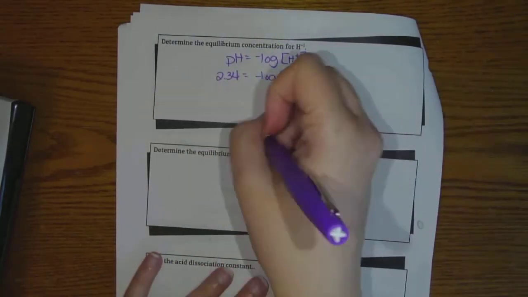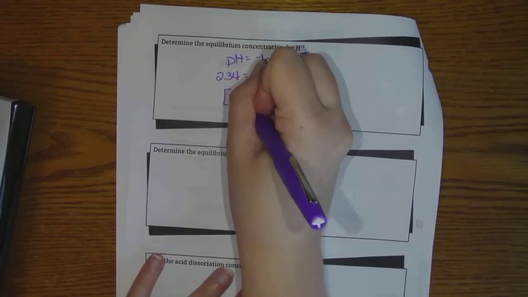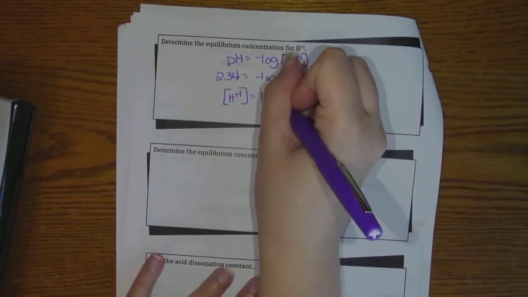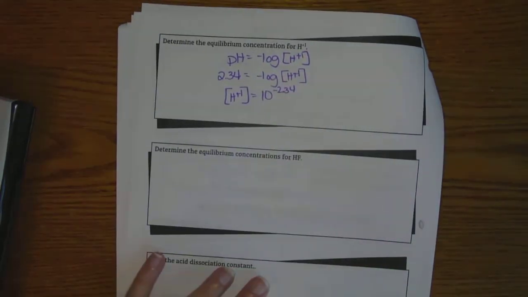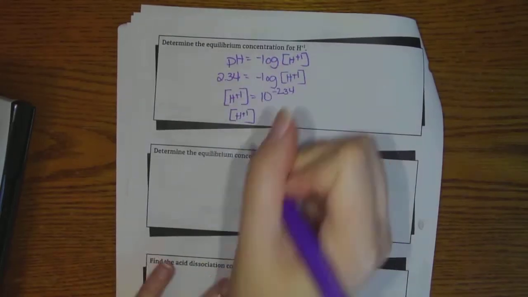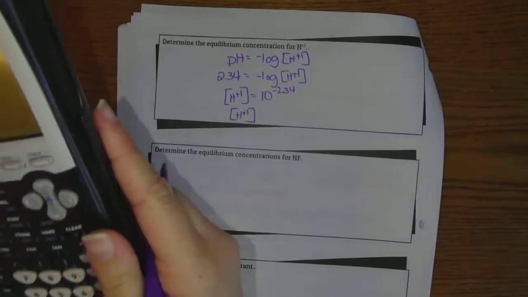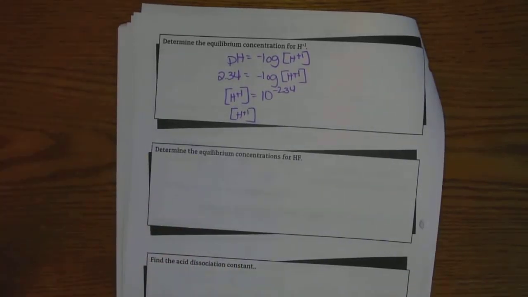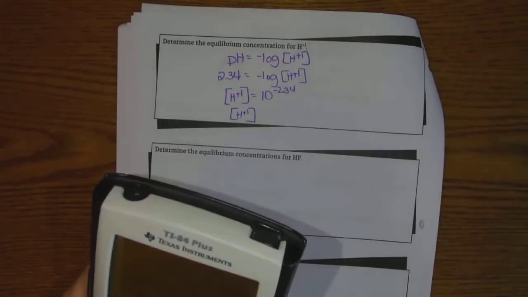And remember, we did some math, but we found that our hydrogen ion concentration is going to equal 10 to the negative 2.34. You remember how we did that in the last video. So we put that into our calculator and we get our hydrogen ion concentration. And it should be kind of close to the last example we just did. So remember, second, 10 to the negative 2.34.